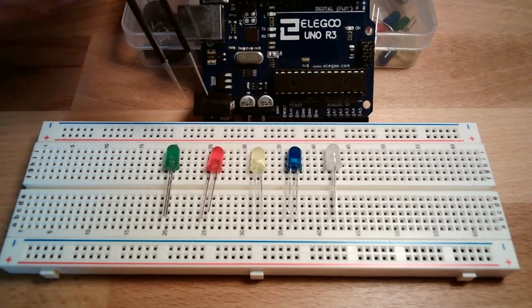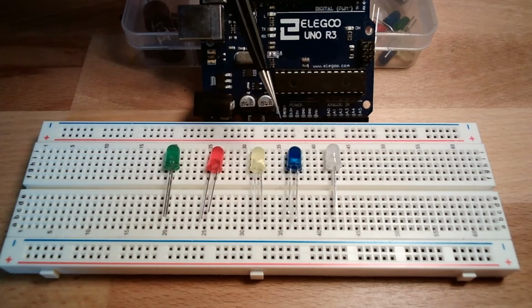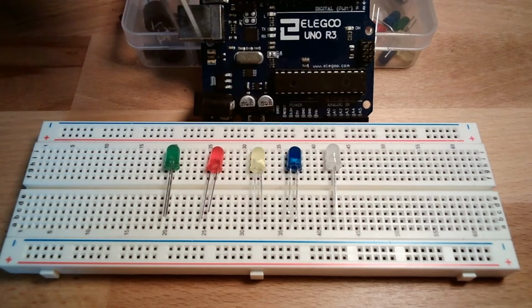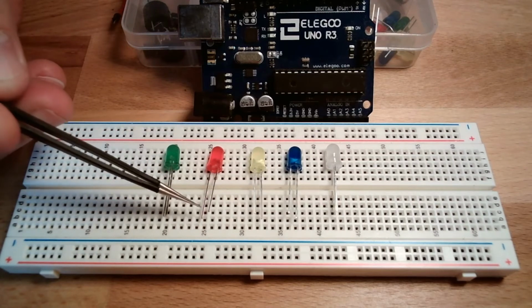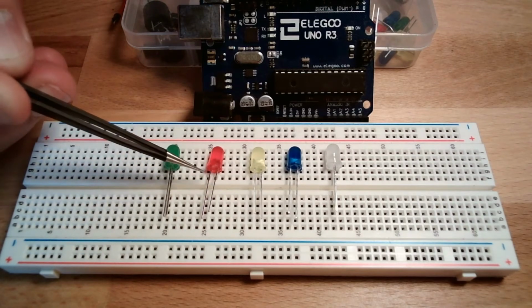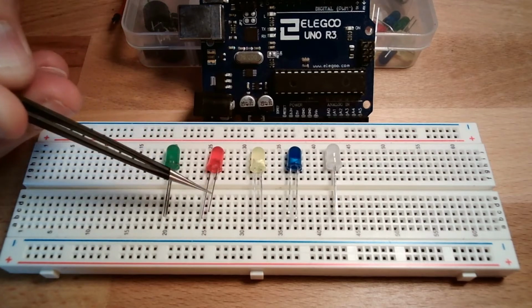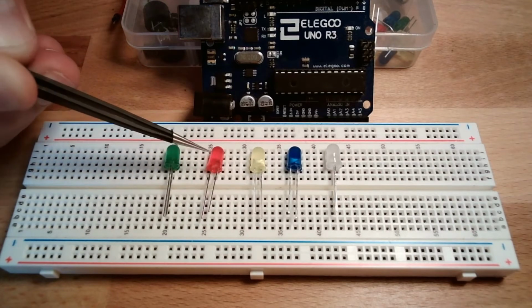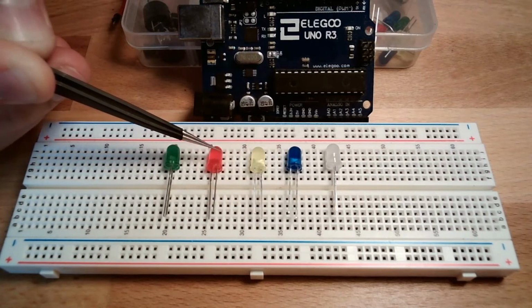There are different materials in green, red, yellow, blue and white LEDs, but the principal function is the same. If electricity travels from the plus pole, or the anode, to the cathode, the minus pole, then this thing will emit a certain wavelength.